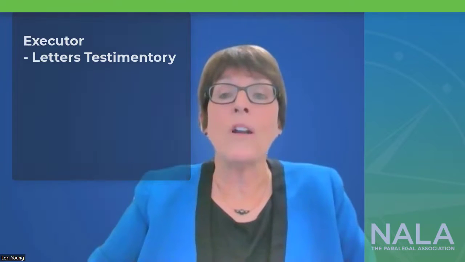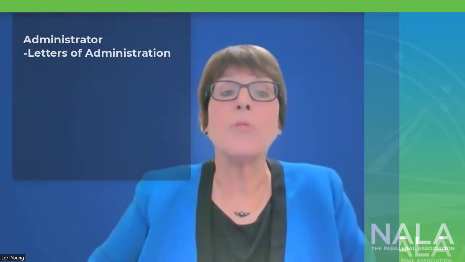an administrator. During the probate proceedings, the executor will be issued letters testamentary, or the administrator will be issued letters of administration. The letters are a court document authorizing the administration of the estate and provides power to collect the assets, pay the debts of the decedent, and distribute the balance of the estate assets.